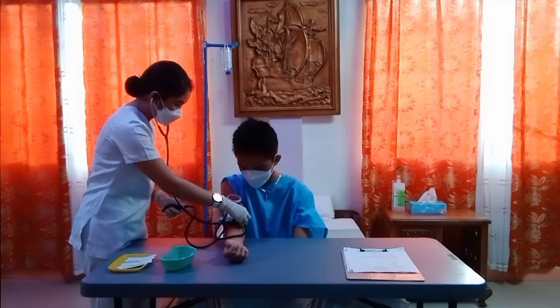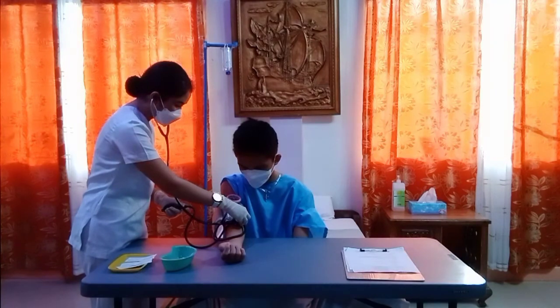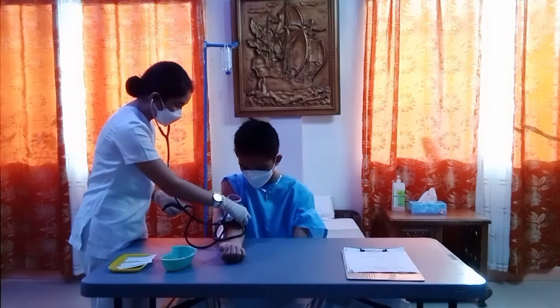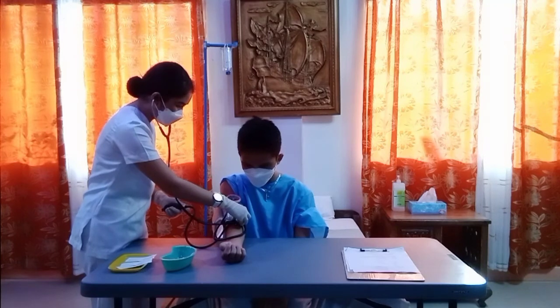Next is to release the valve at 2 to 3 millimeters of mercury per second. Releasing of the valve too slowly or too fast will create an error in the measurement of blood pressure. Note the reading of the manometer at cuff faces to determine the systolic and the diastolic blood pressure.